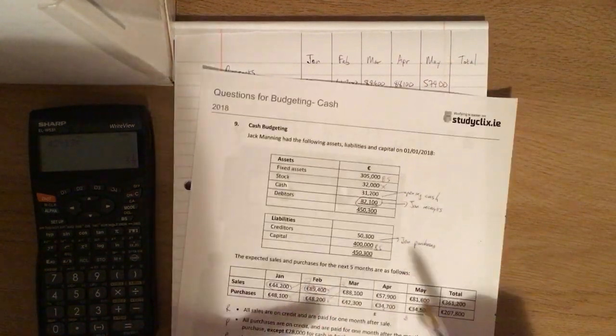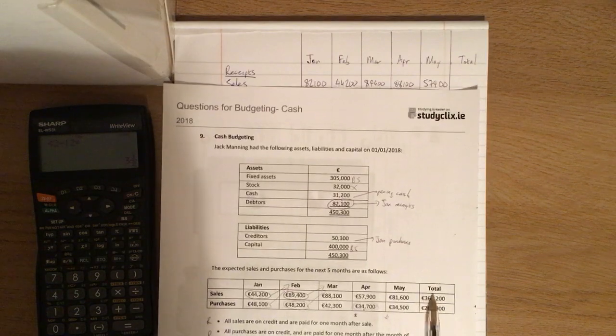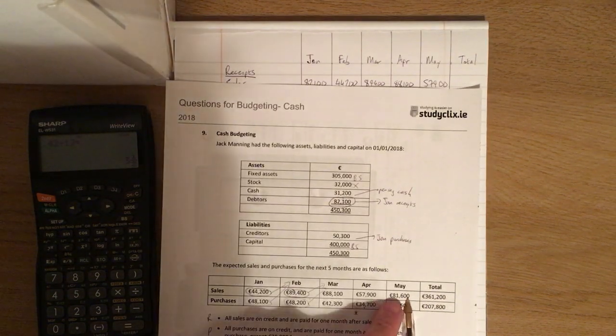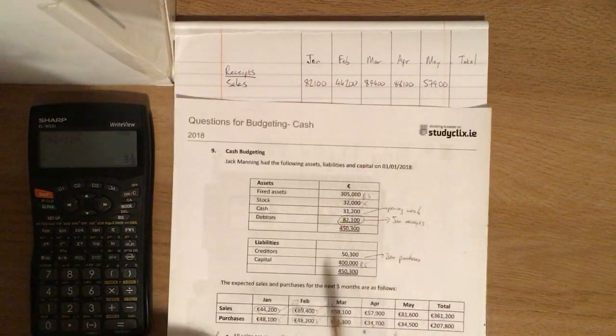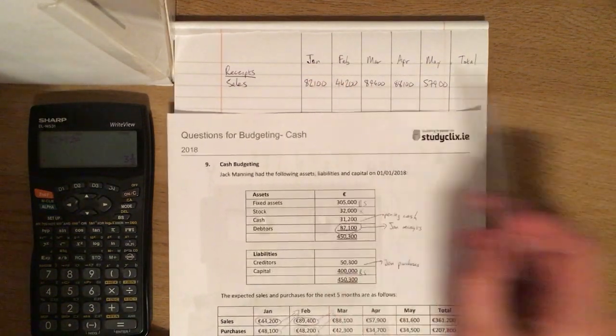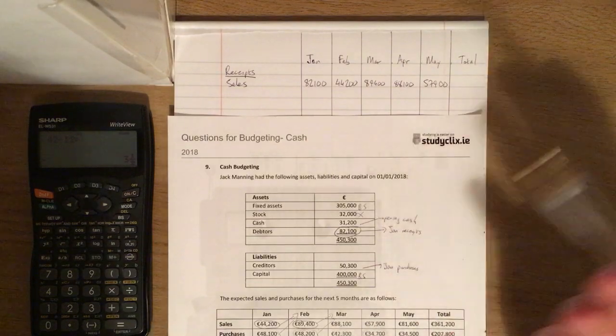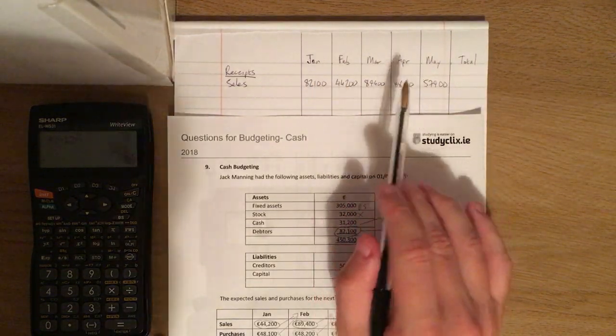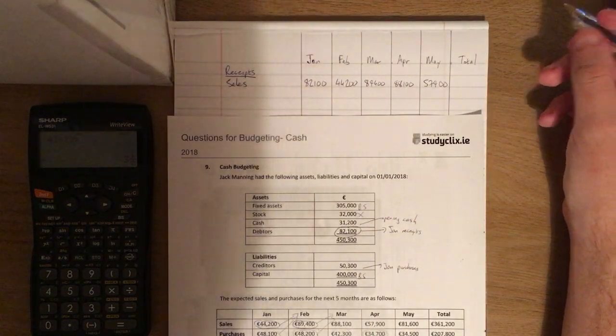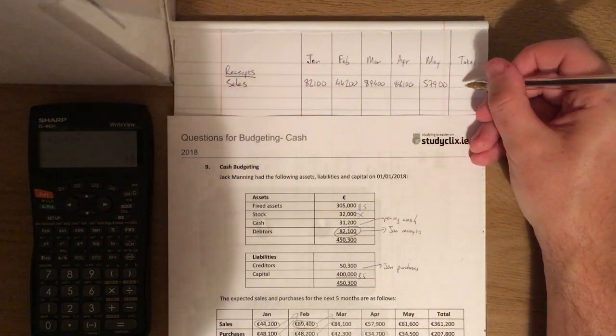And then just be careful, my total is going to be different to this total here, because this total here includes this 81,600, doesn't include this 82,100. So you can do the total now, you can do all the totaling at the end, whichever you want. So I would say just do it now. So add the 5 of those together and you should get 361,700.